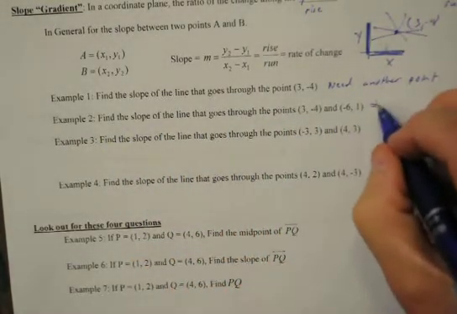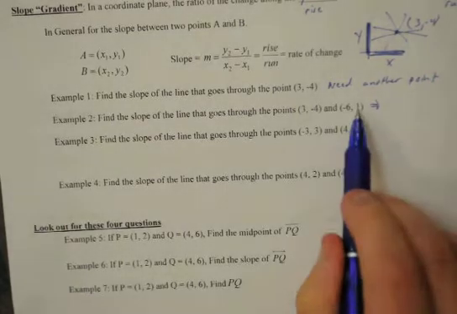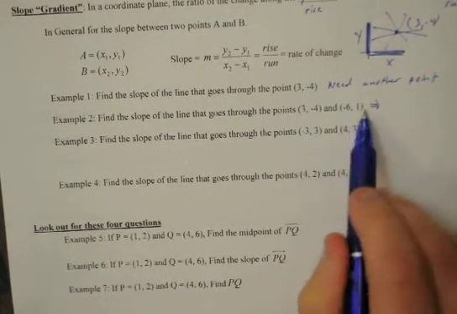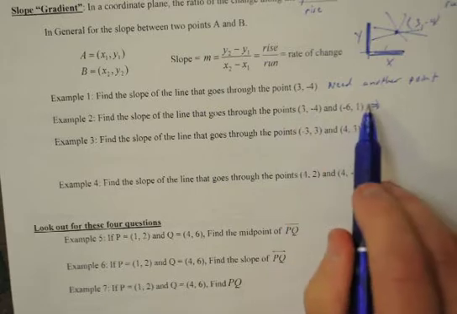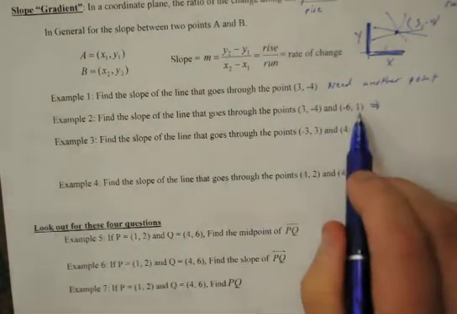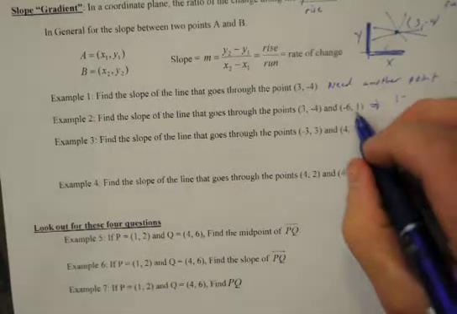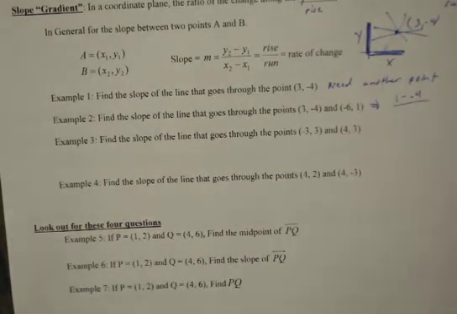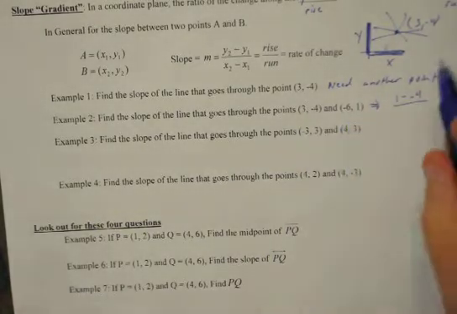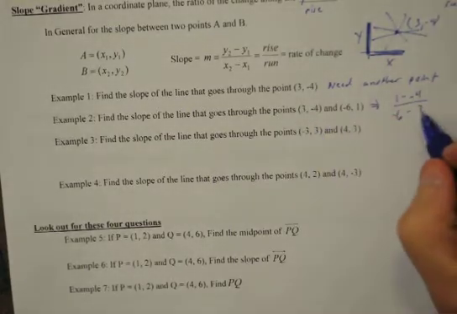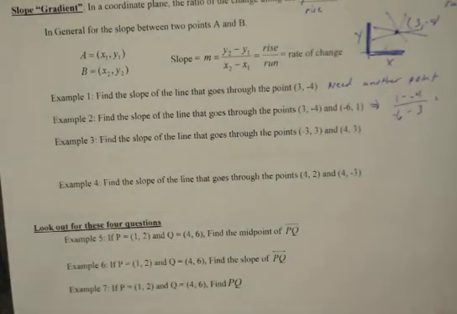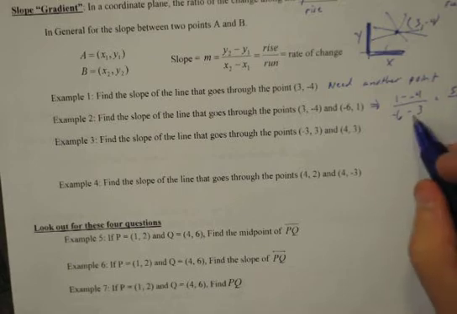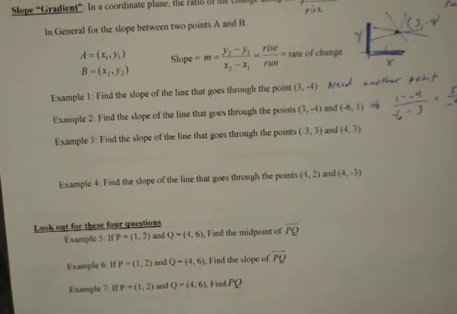So very quickly, you just do y minus y. It doesn't matter which one is y1. So 1 minus -4, this should not be anything new, over -6 minus 3. So there's your rise over your run. So 5 over -9.